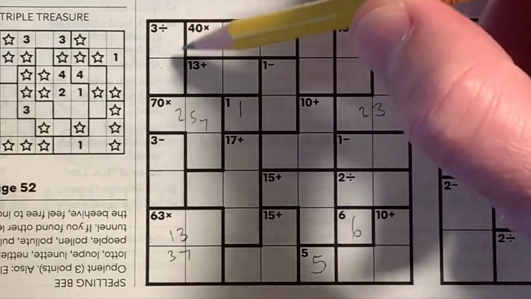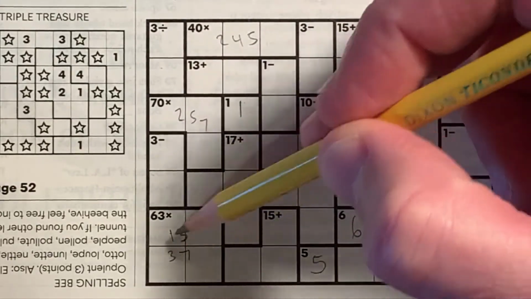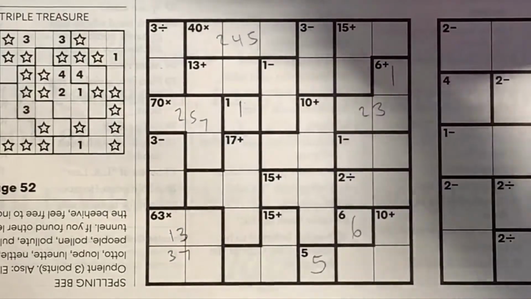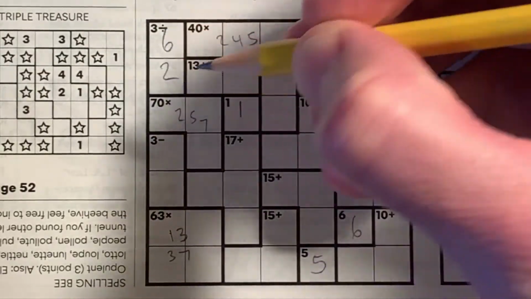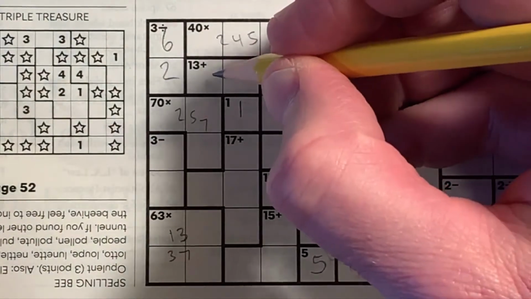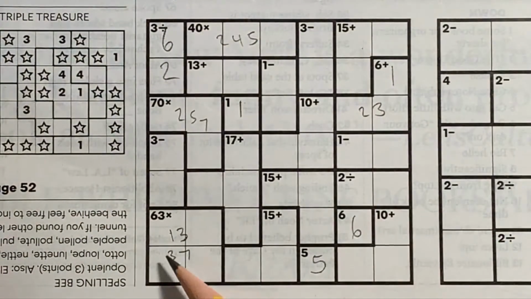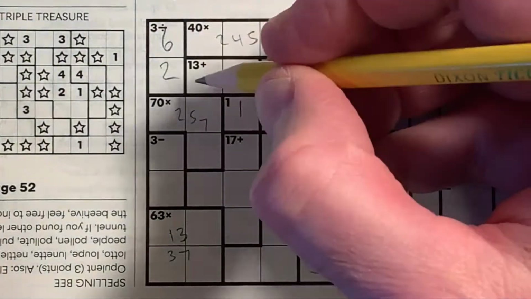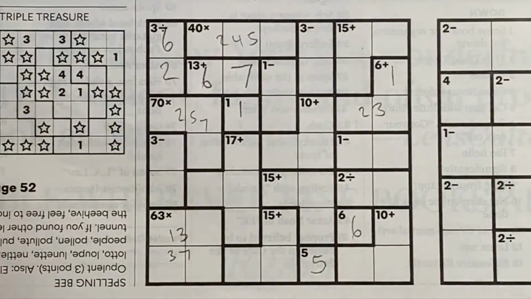Then the 3 will be used somehow in this column because it appears twice here, so that has to be 6-2. There's a 2 there, so it's 6-2. Oh, the 13 has to be 6-7. You know that 7's used here and here, so the 6 would have to be here. 7 is pushed out there.